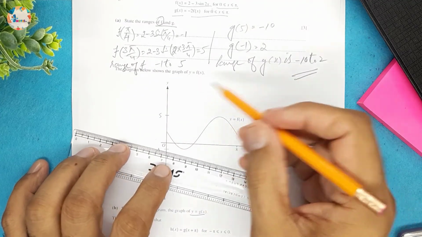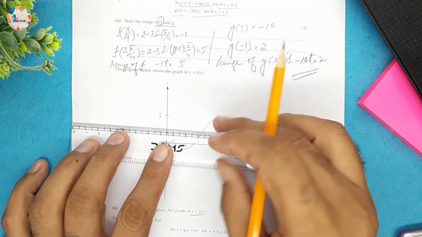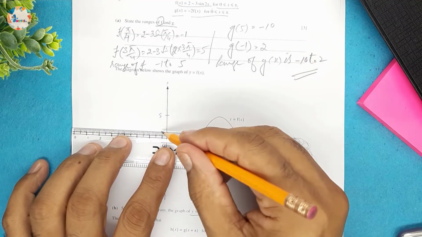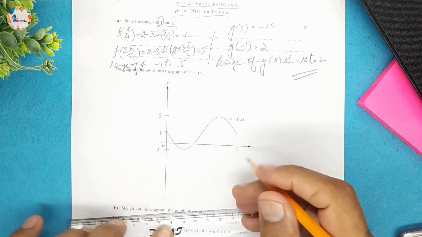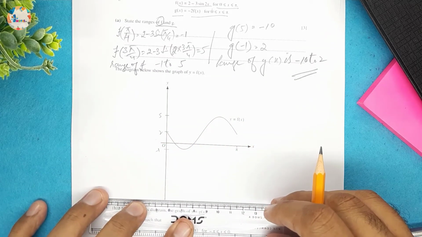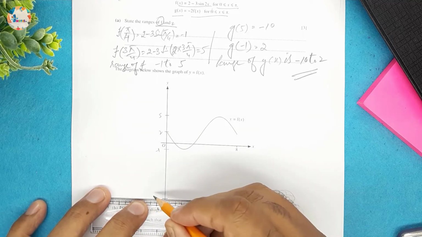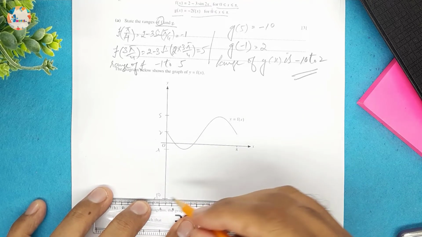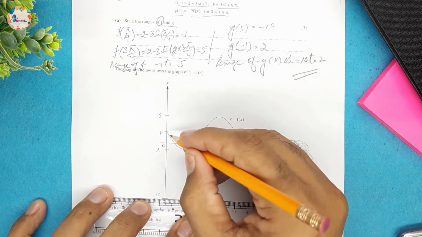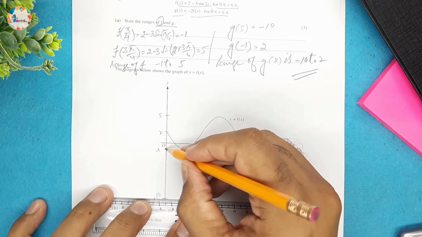And this one for g of x, it is minus 10 to 2. So this value we can take as 2, and minus 10 we can take over here. Basically this value will be minus 10, and from here we can take points, for example. It will be starting from here.